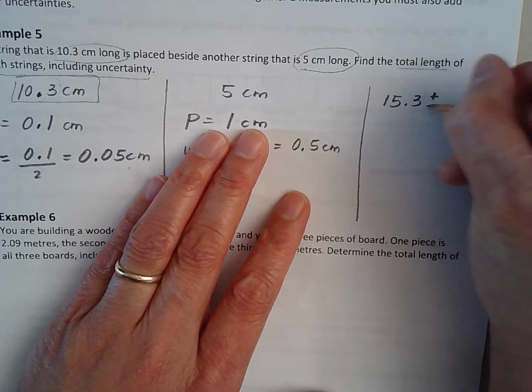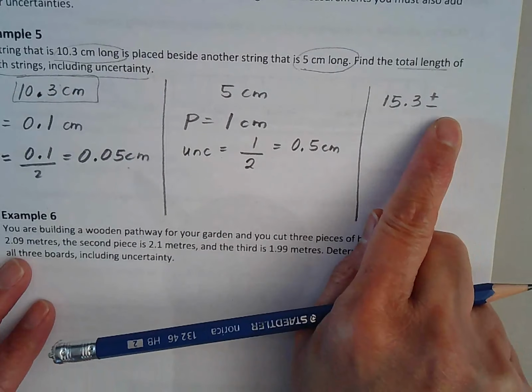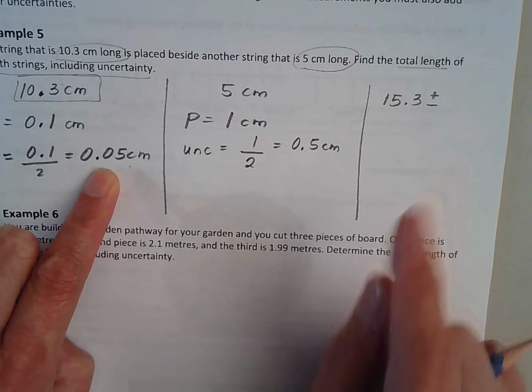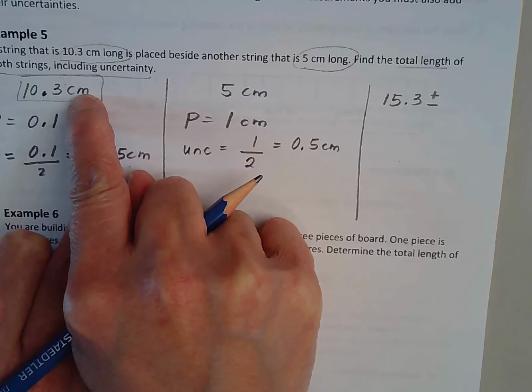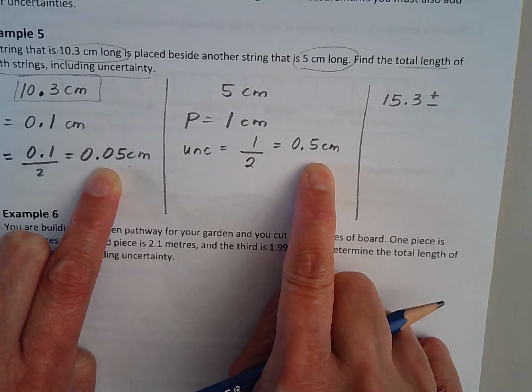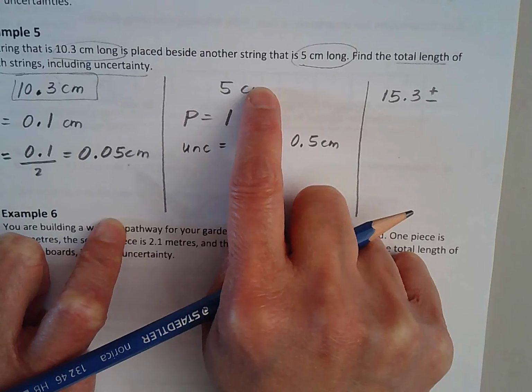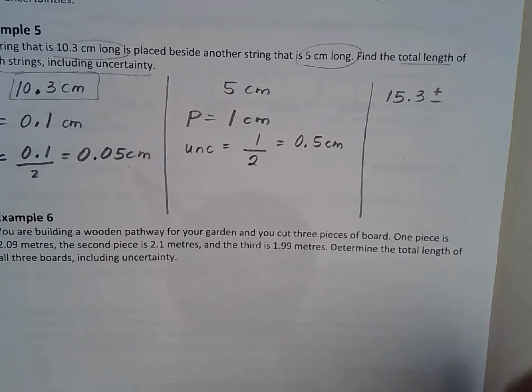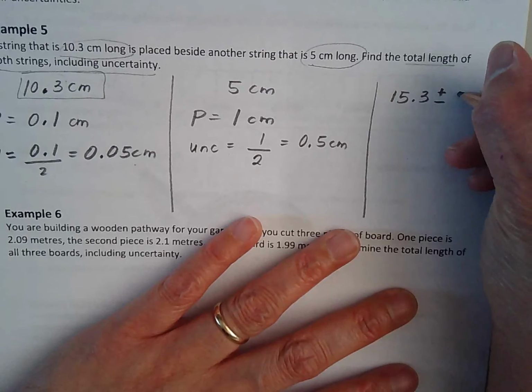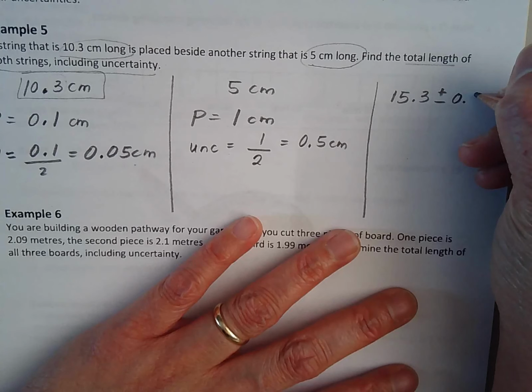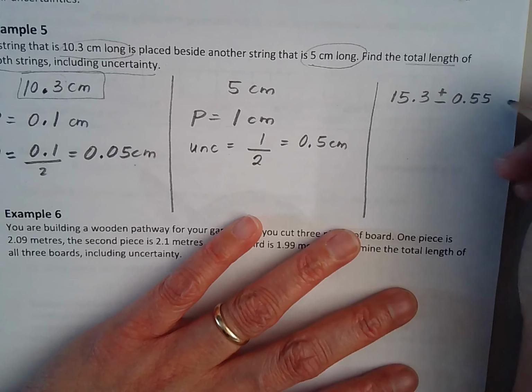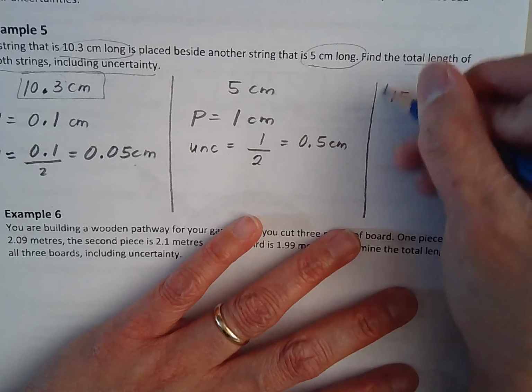But give or take, plus or minus, we have this uncertainty for this measurement. We have 0.5 uncertainty for this measurement. So we're going to combine those uncertainties, so 0.55 centimeters.